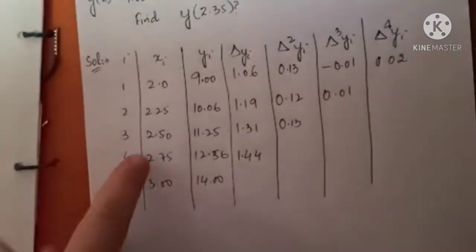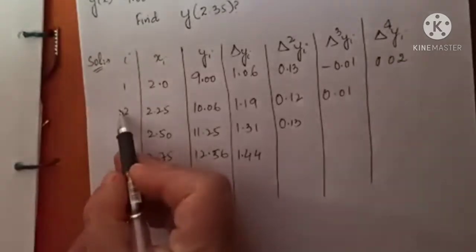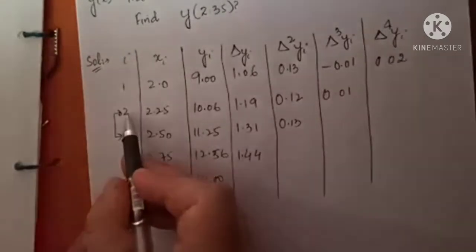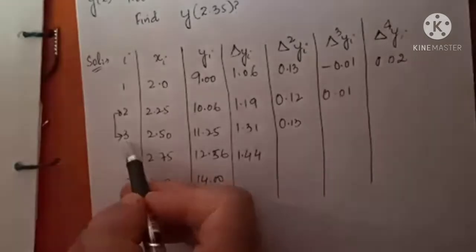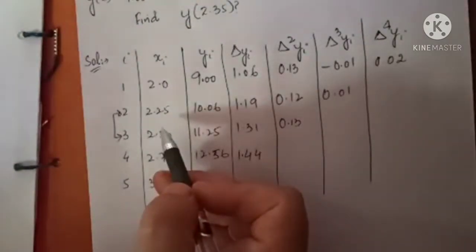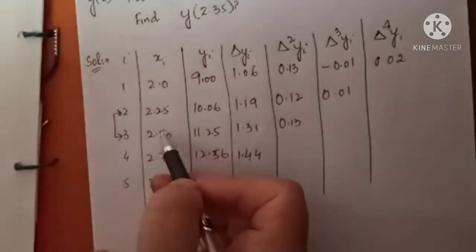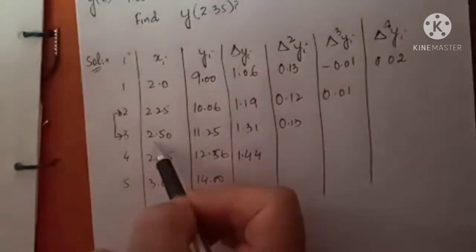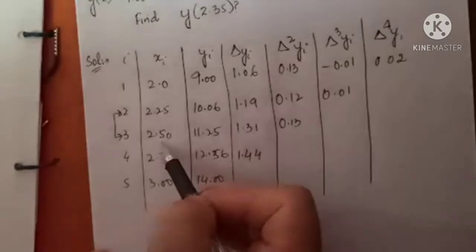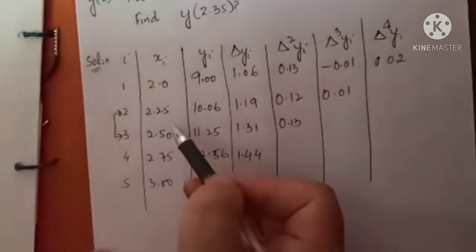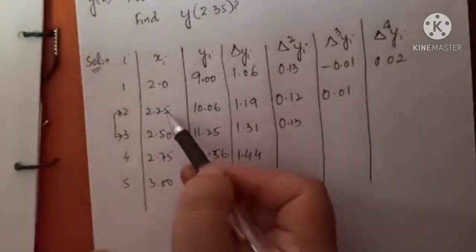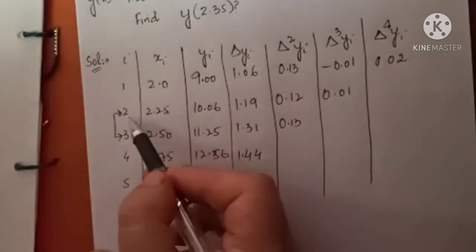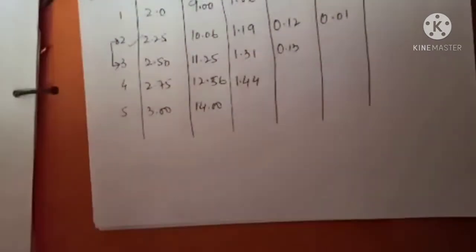If you look closely, 2.35 comes in between these two values, between 2 and 3. And you know, whenever we have to estimate the value using Newton's forward difference interpolation method, we have to estimate it at the upper half of the table. We have 2 points, right? 2.35 comes in between these two values, so we have to estimate it at the above value.